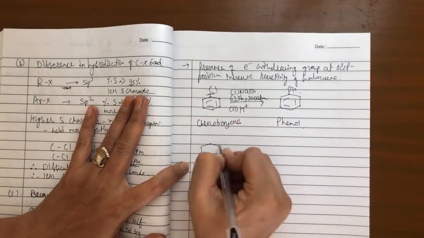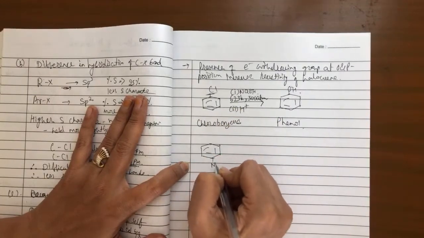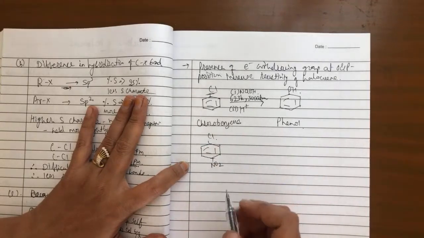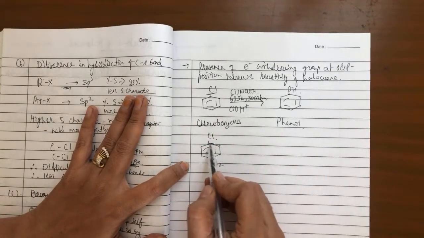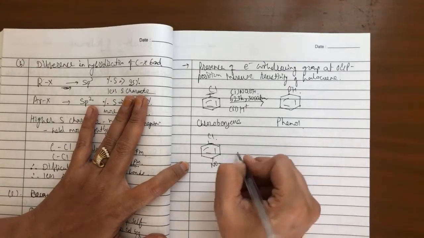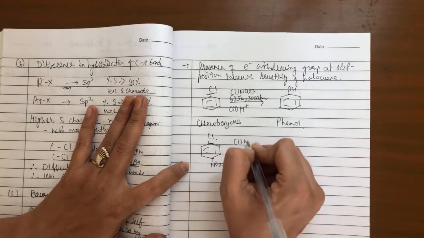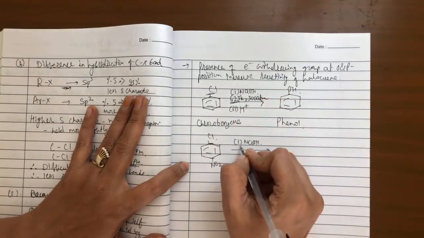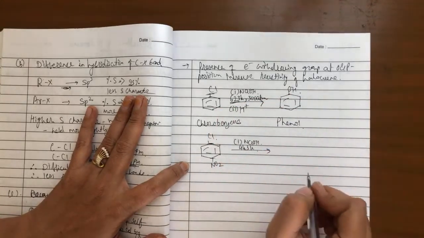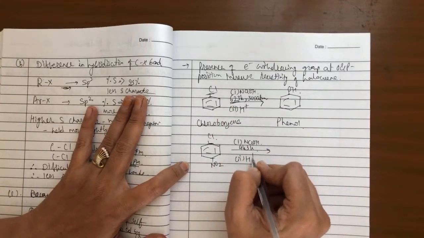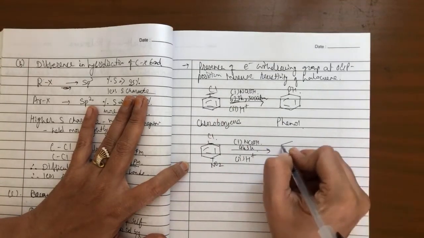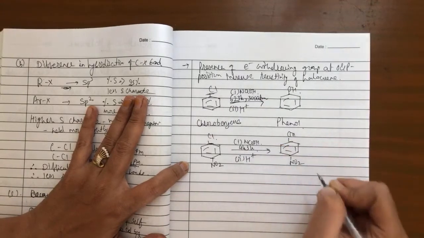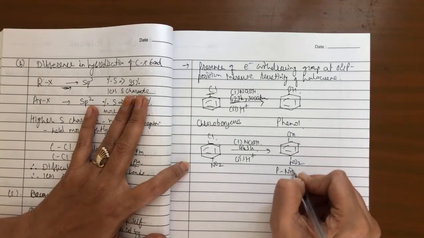Instead, if I have a nitro group at the para position, as you know, a group present on ortho or para position will show its effect on the one which is attached over here. Then again I need to treat that with NaOH, but instead of 623 Kelvin, this reaction easily carries out at 443 Kelvin without applying any pressure, in the presence of acid, and the product is para nitrophenol.